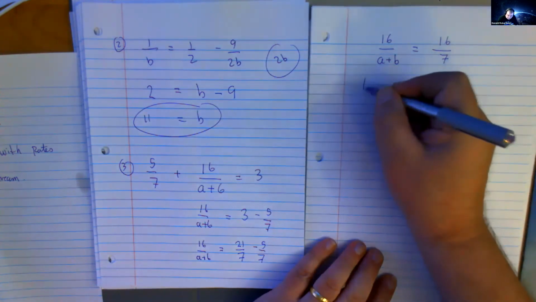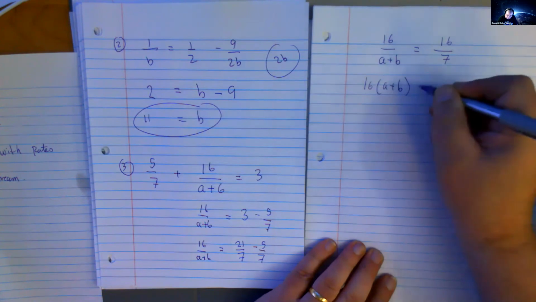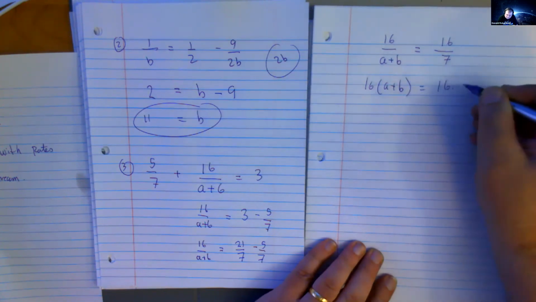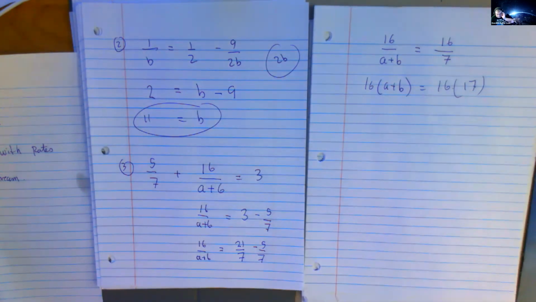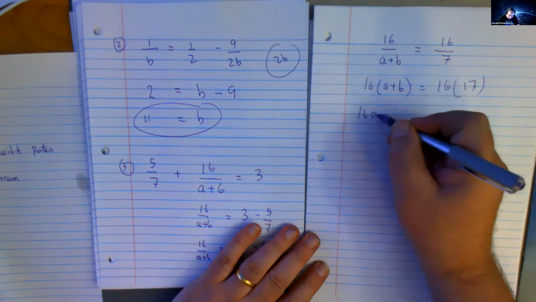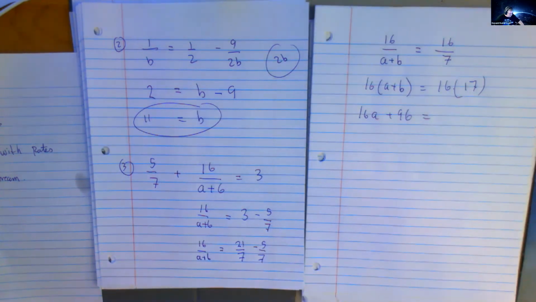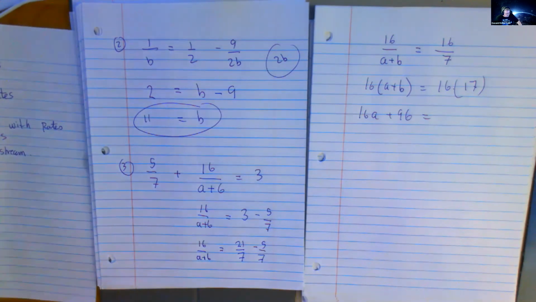So I'm going to go 16 times a plus 6 is equal to 16 times 7. You know, I could have cancelled those 16s, but I'm not going to. That's 96. And that guy there's some ridiculously big number that I'm about to find out what number that is.